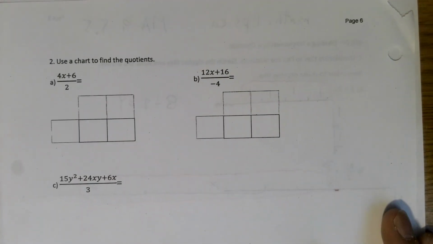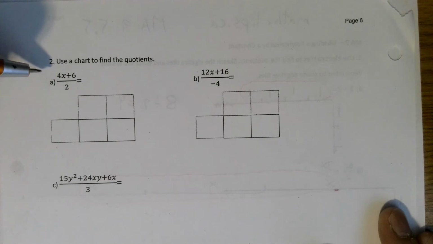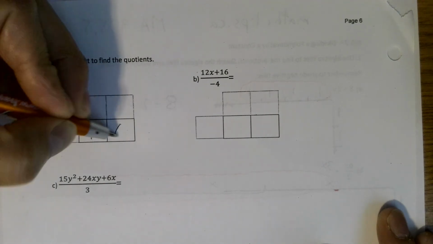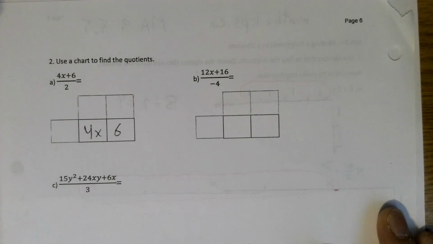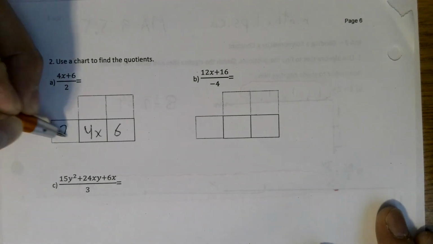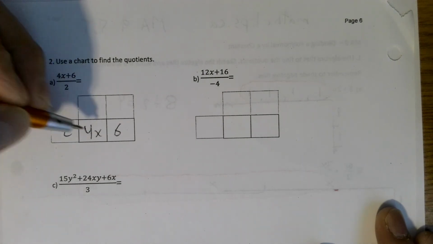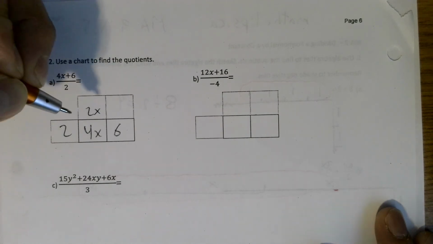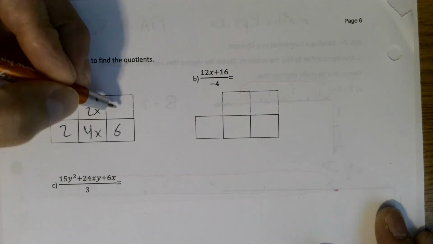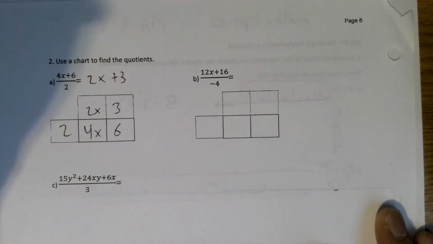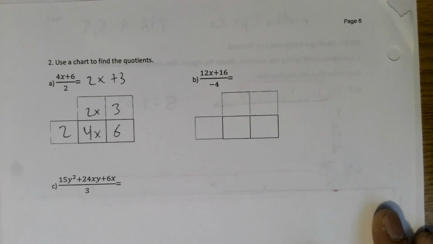So step 1, we need to count out the tiles. You remember the tiles go here, and I'd need to count out 4x plus 6, so I'm going to put them here. 4x plus 6. I can put a plus in there, but I don't need to. Now I'm dividing by 2. You remember the side length we were dividing by went over here. And now we've got something times 2 needs to equal 4x. That's going to be 2x. And something times 2 needs to equal 6. That's going to be 3. So our answer is 2x plus 3. Don't forget to pause the video and rewind if you feel like I'm going too fast.